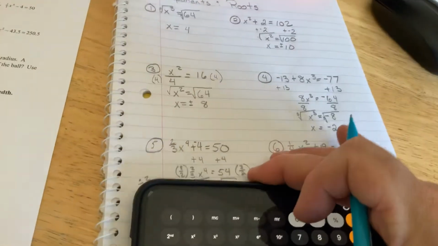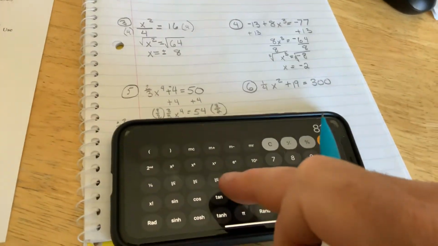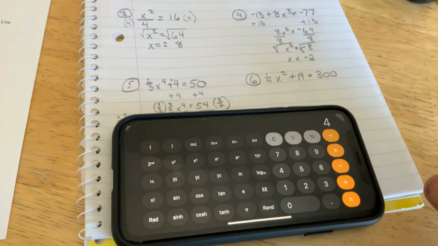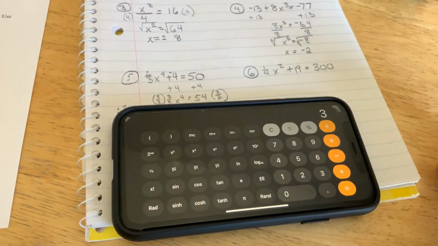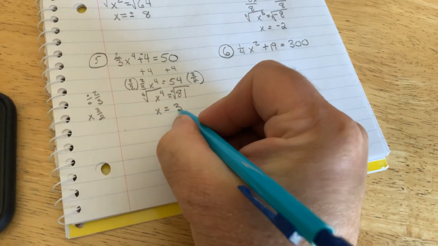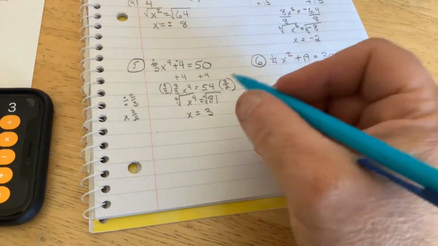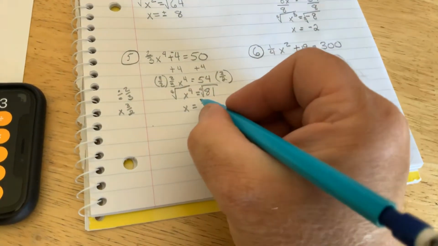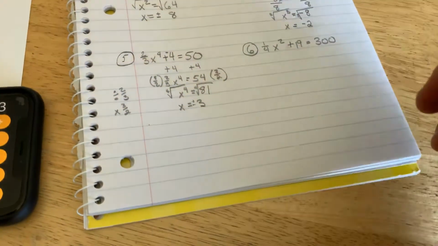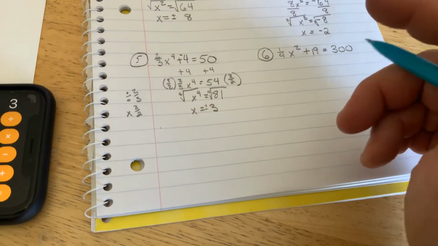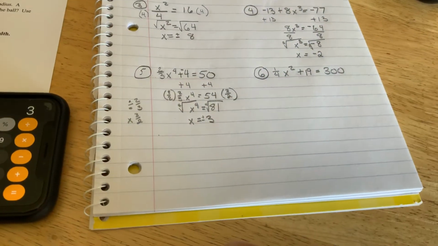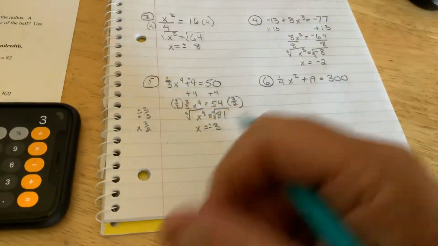I hit the x to the y button and then 4, which means the 4th root, and we get 3. So x equals 3. But because this is an even number, this needs to be positive or negative. If you think about it, 3 times 3 is 9, 9 times 3 is 27, 27 times 3 is 81. That's where we get the 3 from, positive or negative.